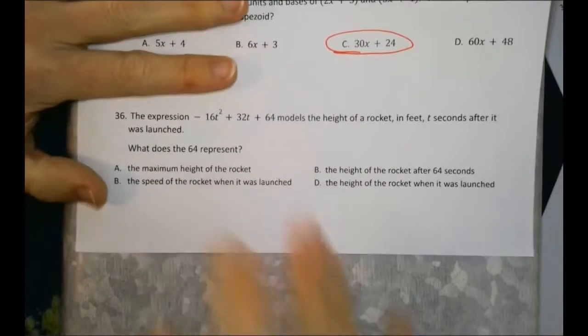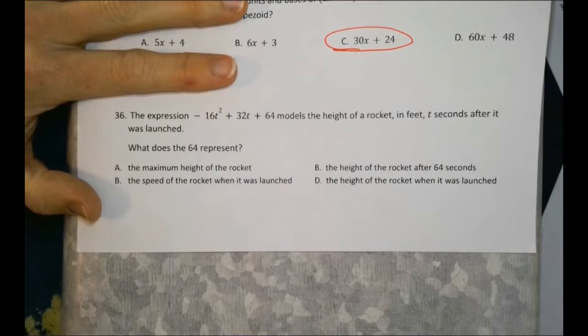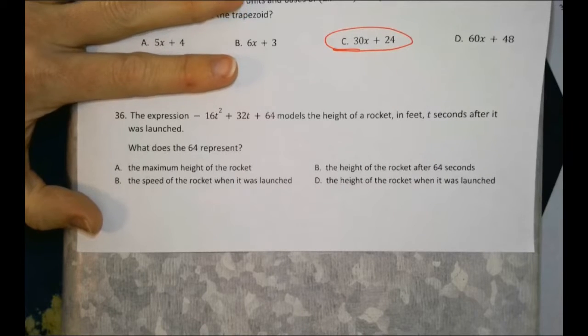So number 35 done. Number 36, the expression negative 16t squared plus 32t plus 64 models the height of a rocket in feet t seconds after its launch. What does the 64 represent?